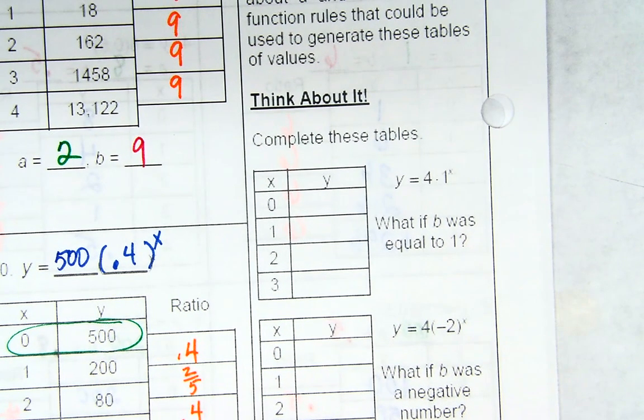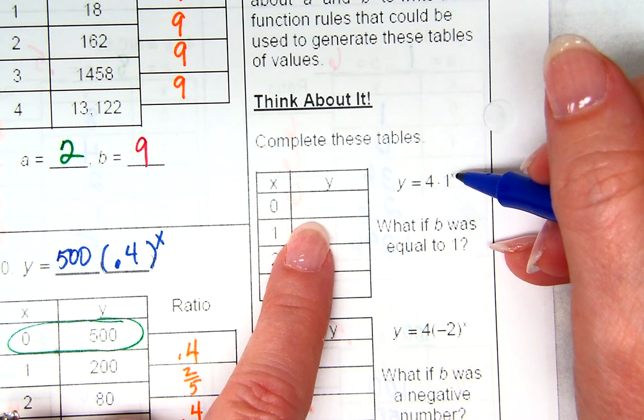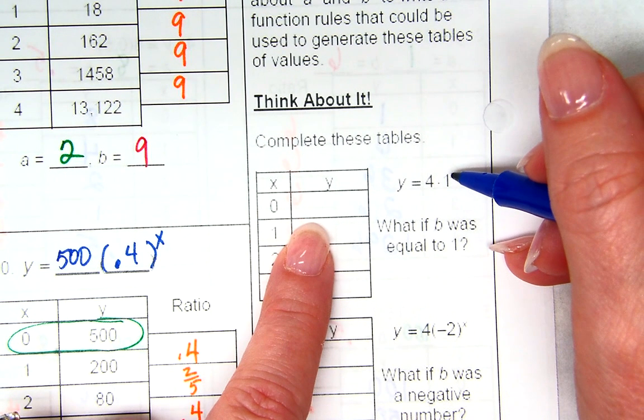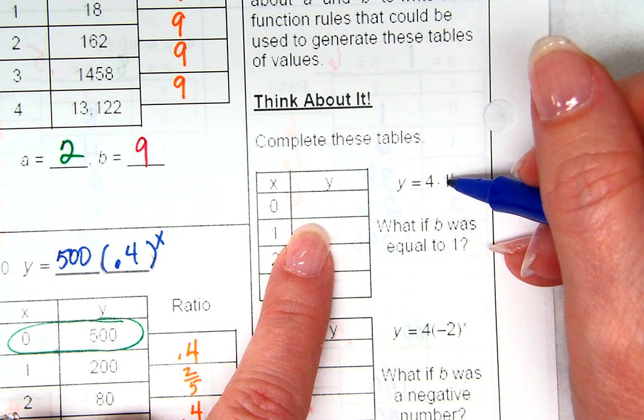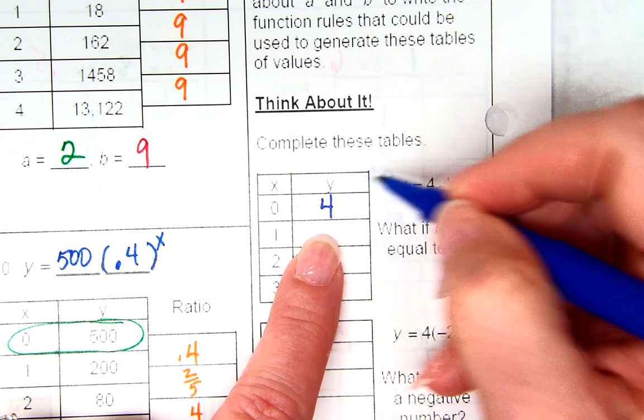Okay. 4 times 1 to the x power. What if x is 0? What's anything to the 0 power? 1. And what's 1 times 4? 4. I won't make us go around the room if I'll answer. Is that fair?